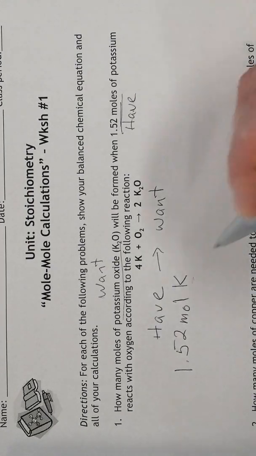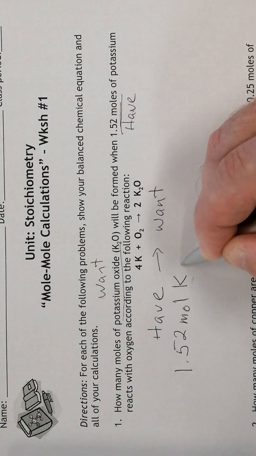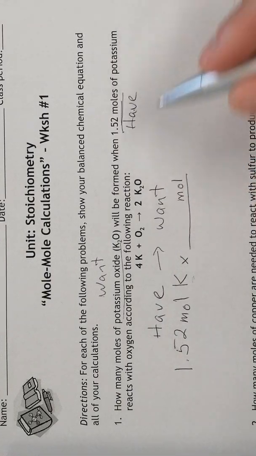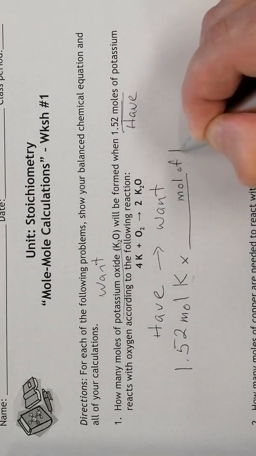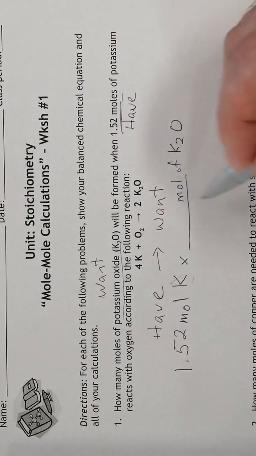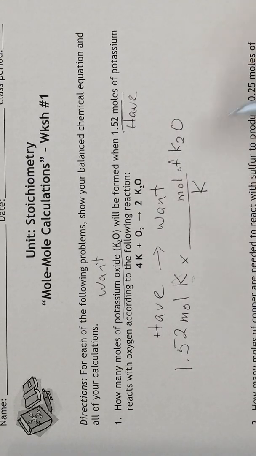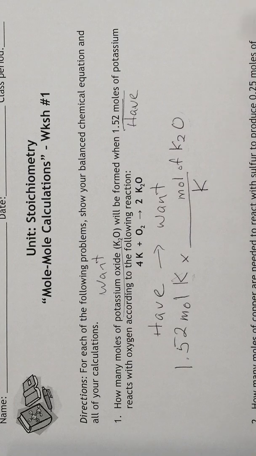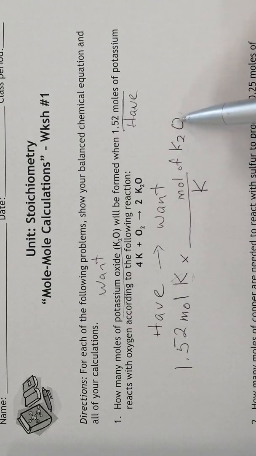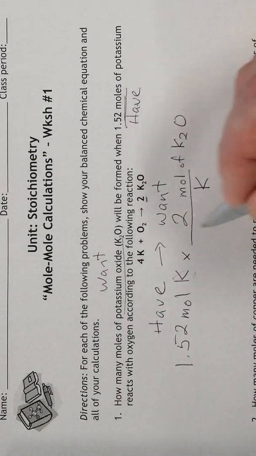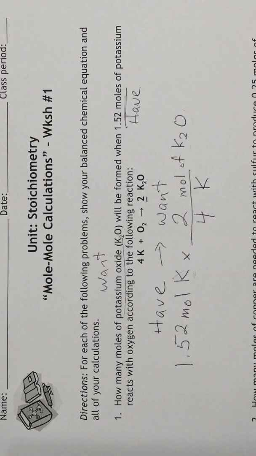So 1.52 moles of potassium. Now, what do I want? I want to find out moles of potassium oxide. And on the bottom here, I want potassium to cancel out, so I'm going to put it on the bottom so that my answer is left in moles of potassium oxide. So, what is the ratio here? Well, potassium oxide, 2 moles to 4 moles of potassium, which is the same thing as 1/2.